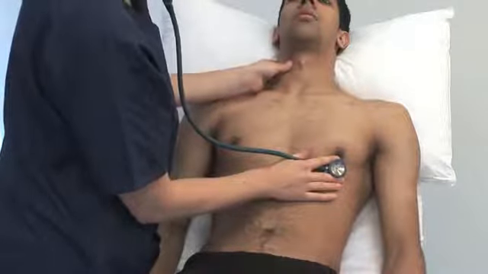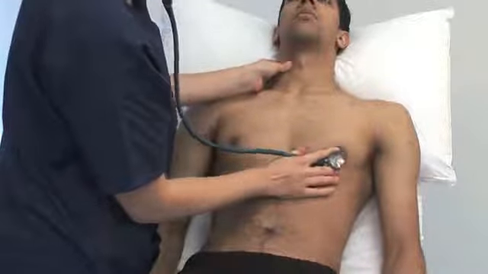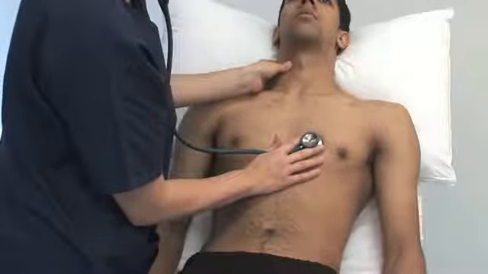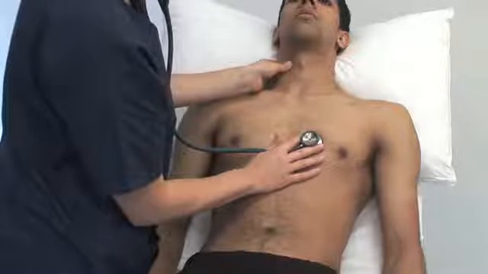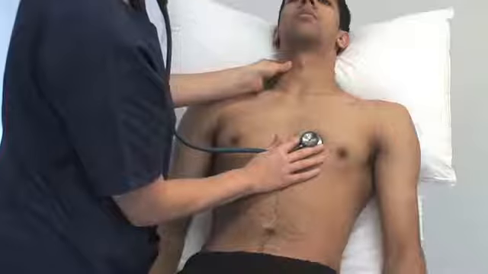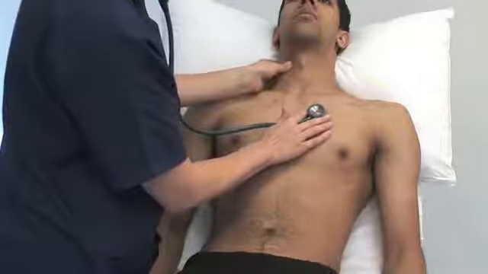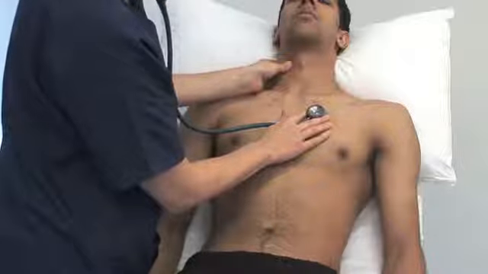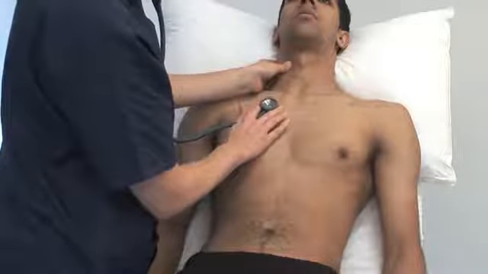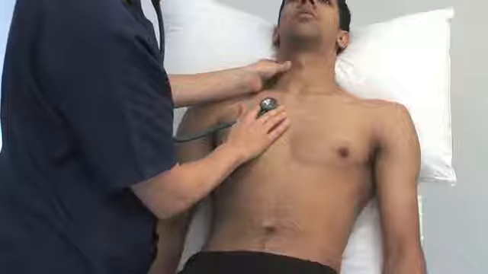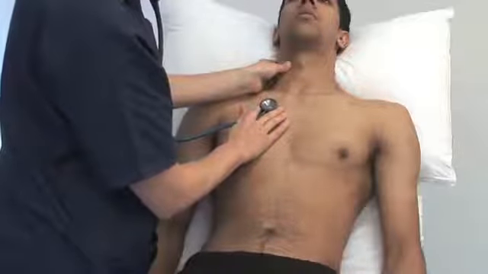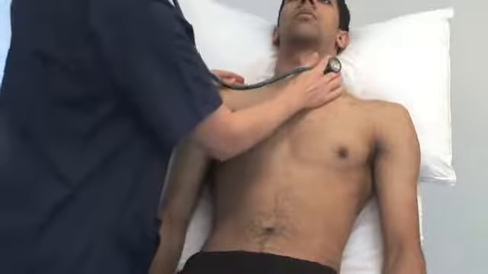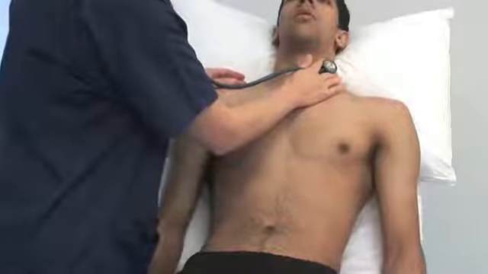Listen at the apex where you felt the apex beat. This is a good site to hear mitral murmurs. The lower left sternal border is the best place to hear the murmur of a VSD. The upper left sternal border is the best place to hear pulmonary valve murmurs, and the upper right sternal border is a good place to hear the murmur of aortic stenosis. Please take a breath in and hold.